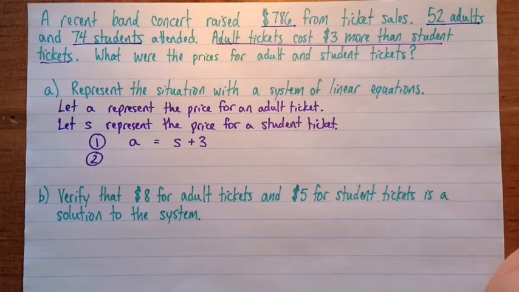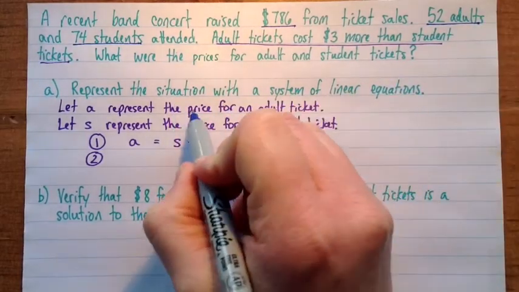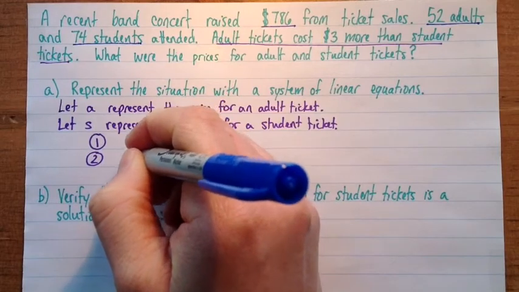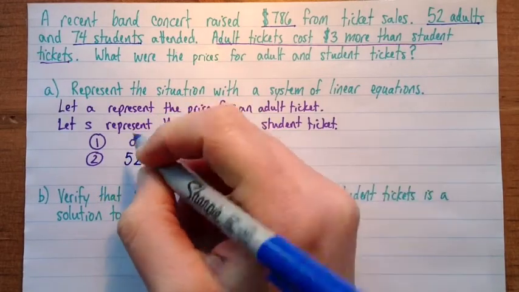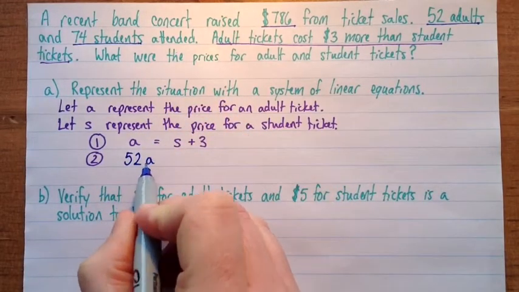So for 52 adult tickets, we'd raise 52 times the price of an adult ticket. And in this case, the price of an adult ticket is A. So 52 times A, because that's the number sold times the price.